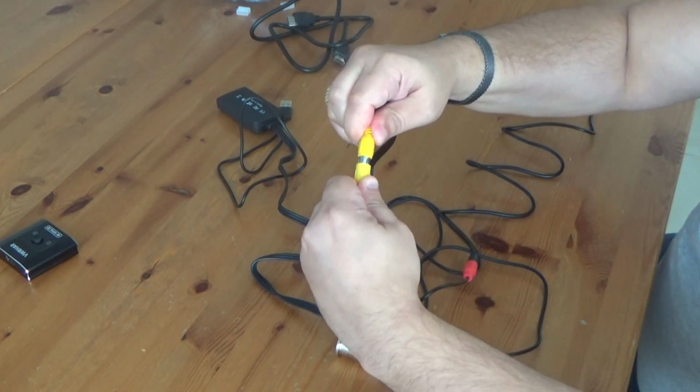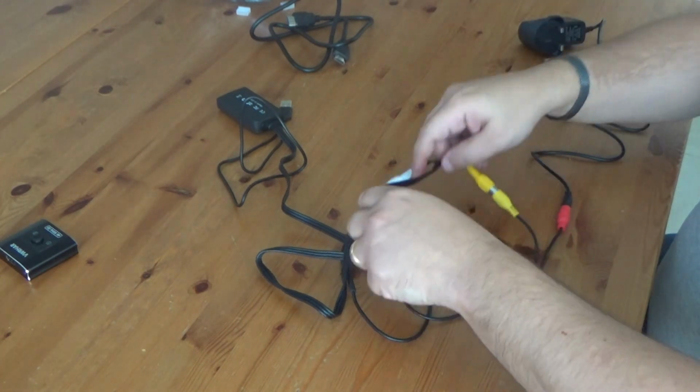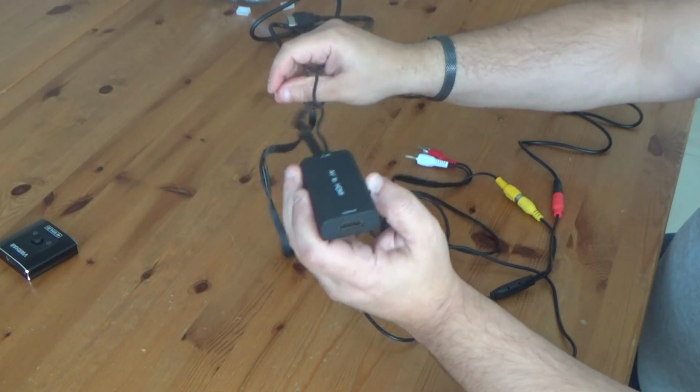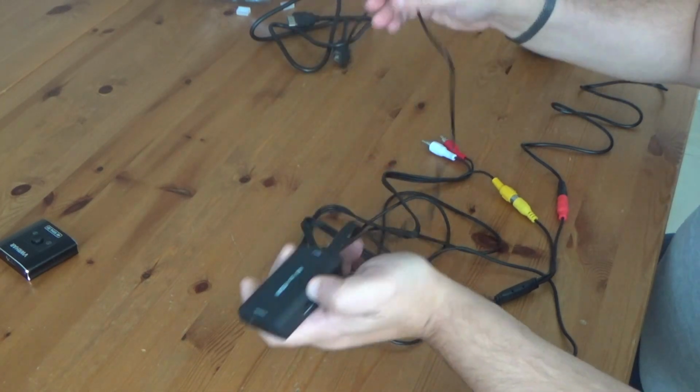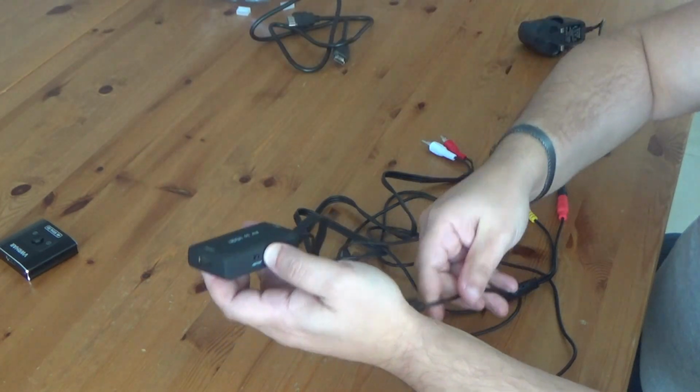So now we have the camera connected to the power, and then connected to the AV to HDMI converter. This USB will obviously be connected somewhere for the power.